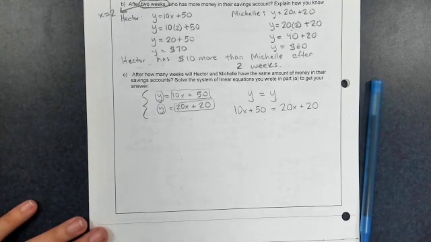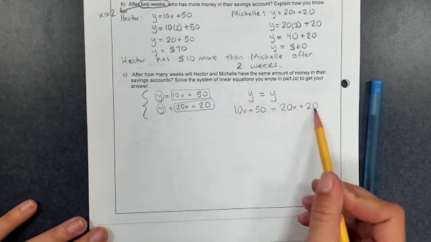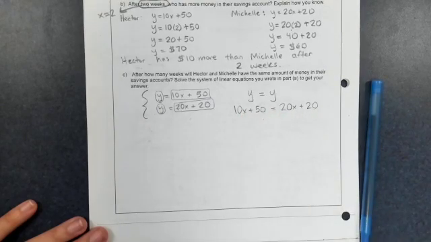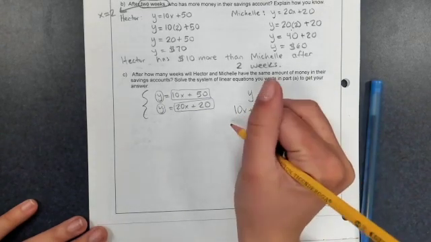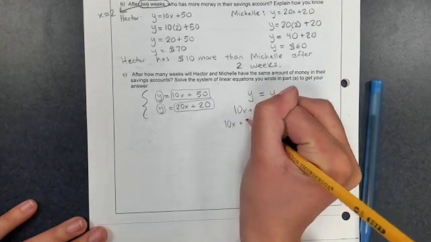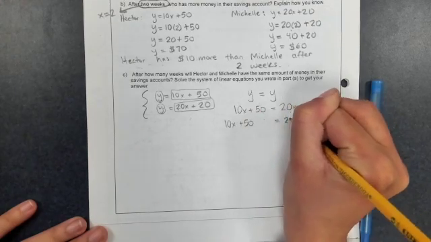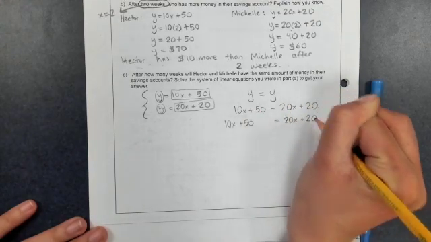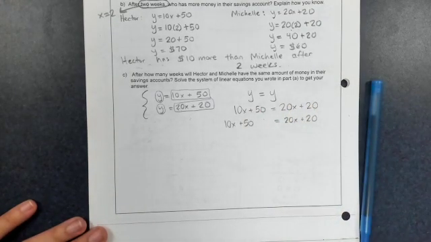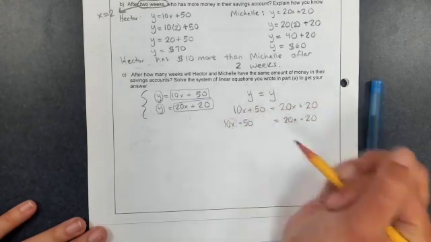Okay. So at this point, I have X's on both sides, constants on both sides. I need to move all the X's to one side and all the constants to the other. I would solve this by rewriting the equation as it is, and then getting rid of something. Personally, I would get rid of the 10x first.